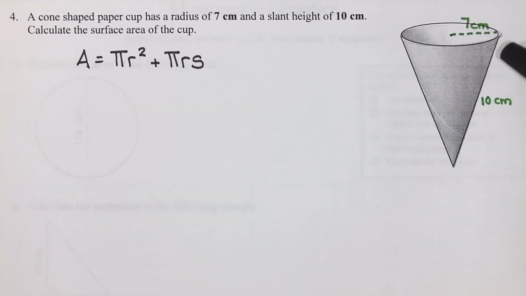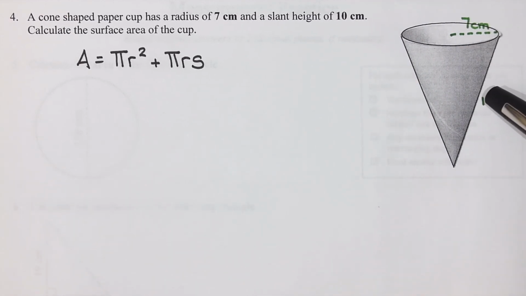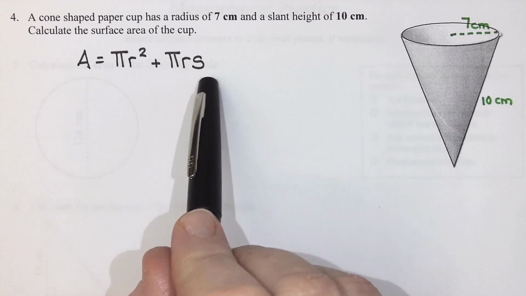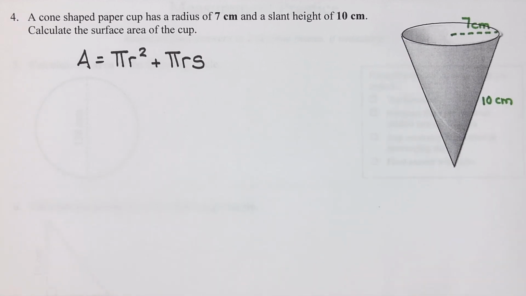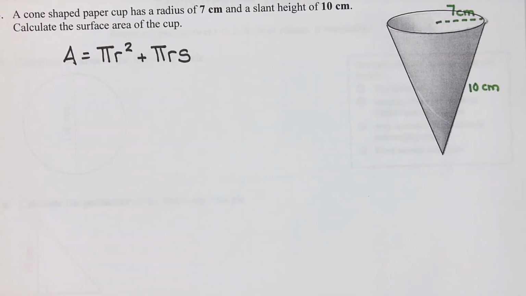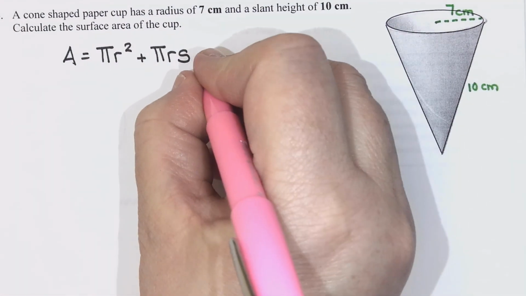Now, the thing about the cup is that it's not just a cone, it is a drinking cup. So in order to be able to drink out of it, it has to be open on the top. If it wasn't open on the top, you couldn't put anything inside. So in order for it to be a cup that you can drink out of, there cannot be a top on this shape. So this is the formula for the surface area of the whole thing, the sides and the top. And I need to remove the top because there shouldn't be a top there. So what shape is the top? It's a circle. So I need to remove the area of a circle. So I'm going to look up the area of a circle, that is pi r squared, and we are going to take that off of the top.